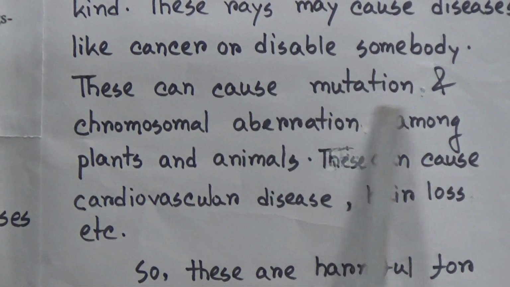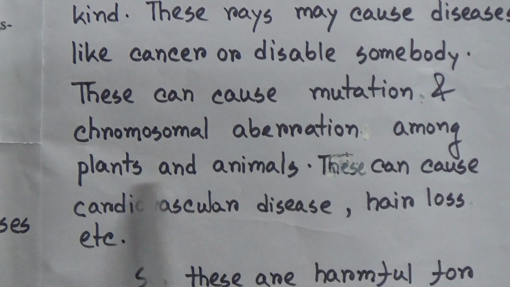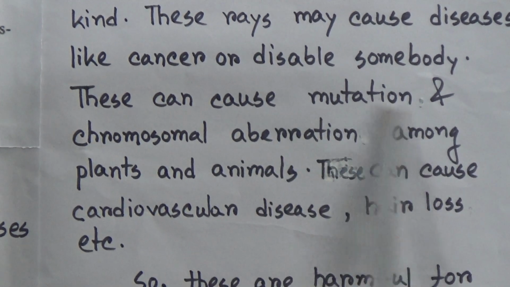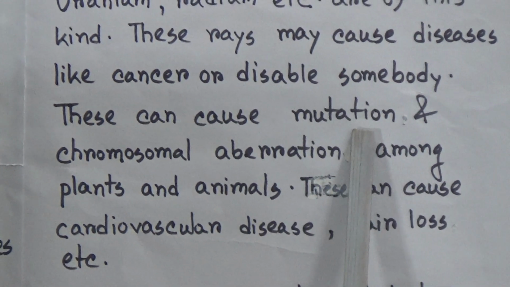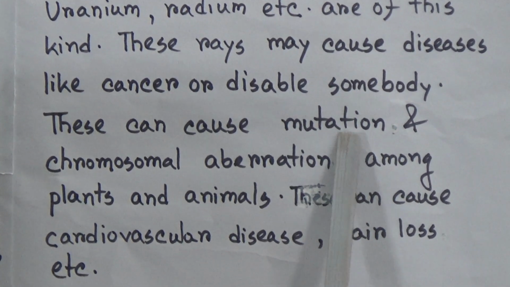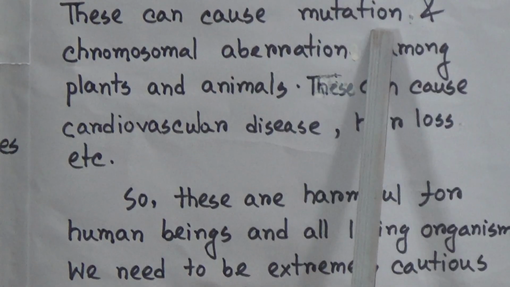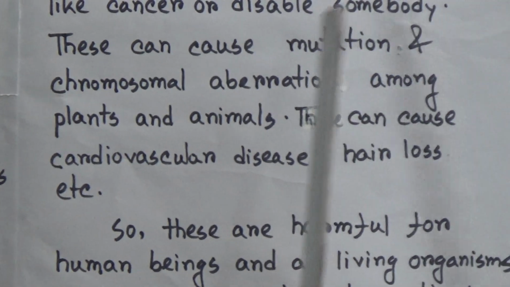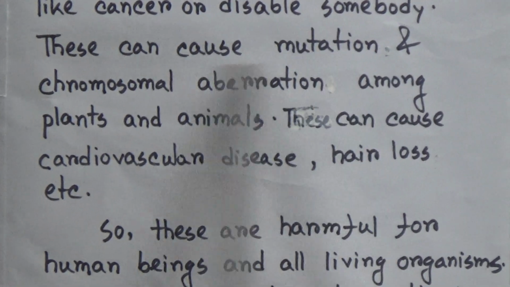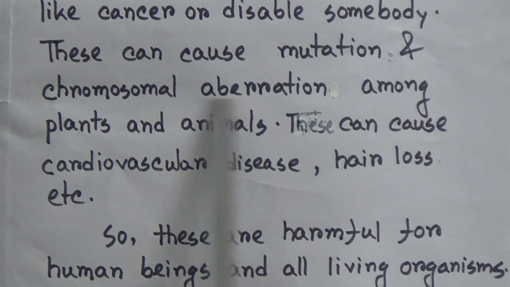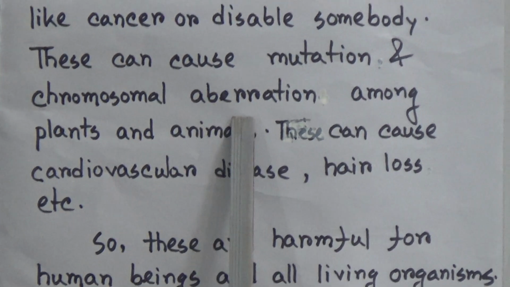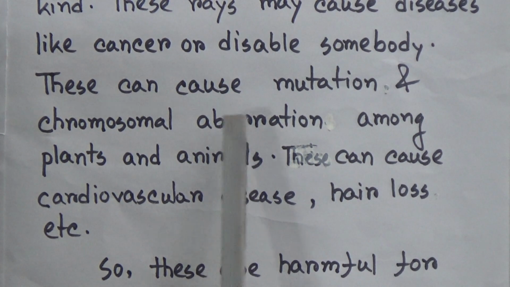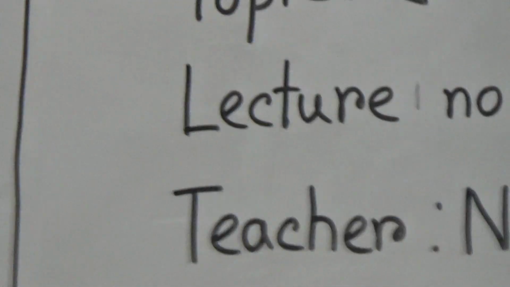This can cause mutation and chromosomal aberration among the plants and animals. Mutation means any change in DNA. Any stable change in chromosome or DNA is known as mutation. This mutation can be good or bad, but in maximum cases it is bad. Chromosomal aberration means problem in chromosome. Due to this ray or radioactive substance, chromosomal aberration or chromosomal problem can occur, especially in pregnancy period.